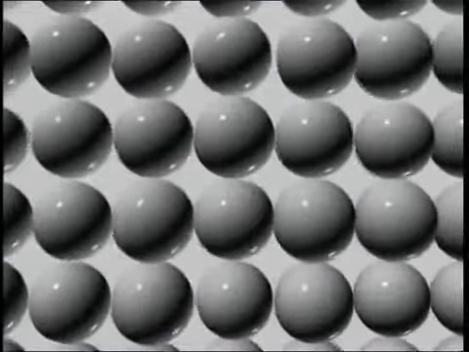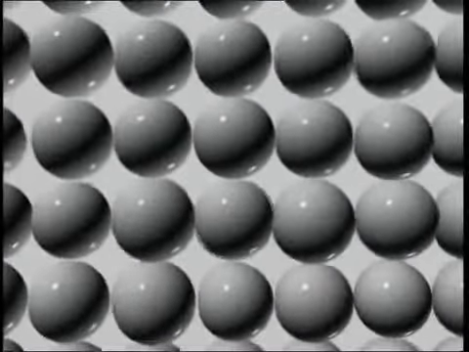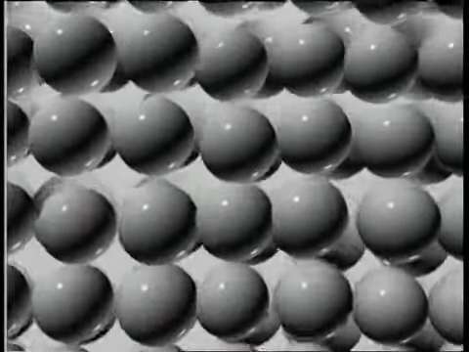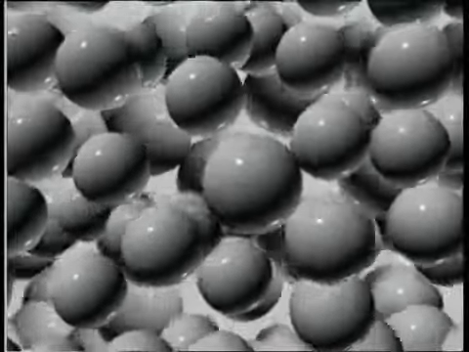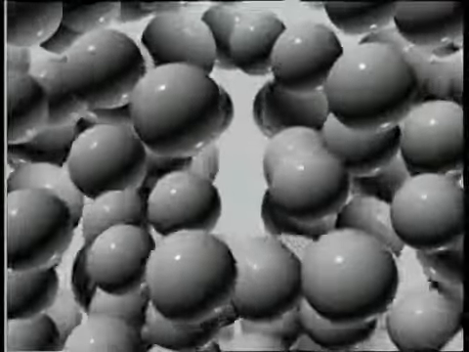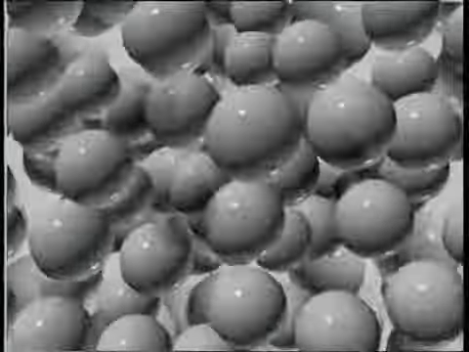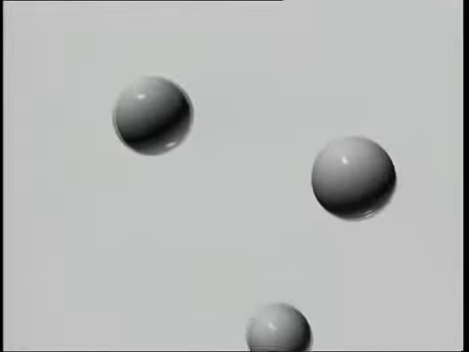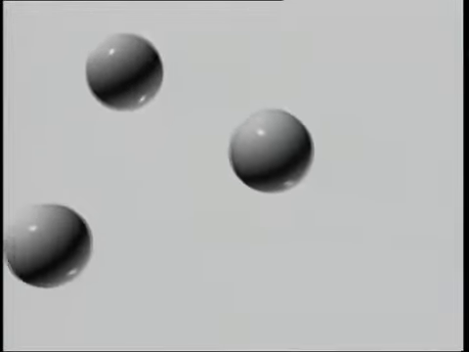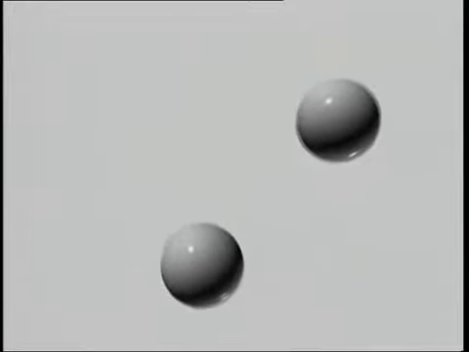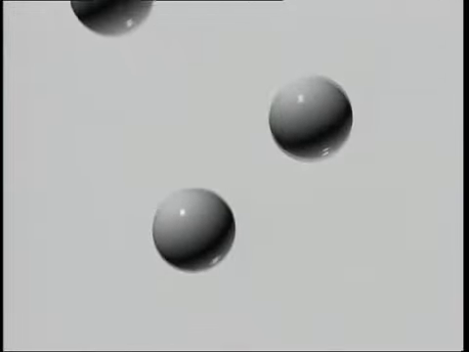In solids, the particles are in a fixed framework. They're held close together and vibrate. In liquids, the particles are still in contact, but this time they're free to move around. The particles in a gas are far apart. They move quickly and randomly in any direction. But how do we know the particles in a gas behave this way?